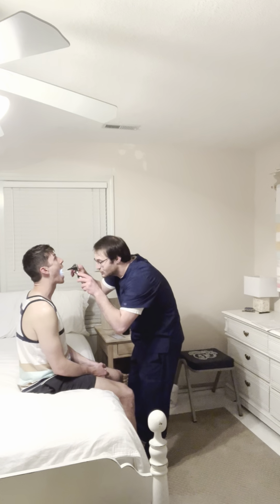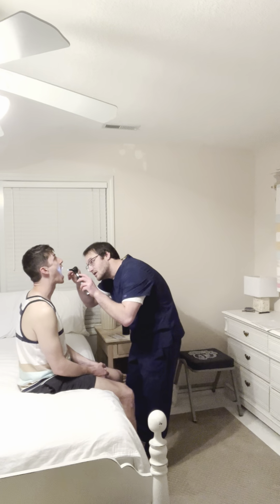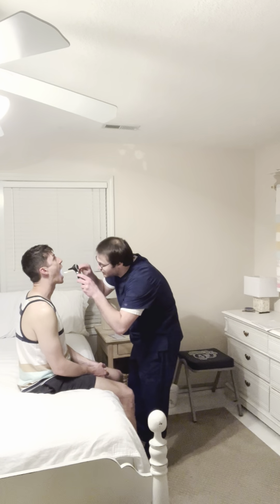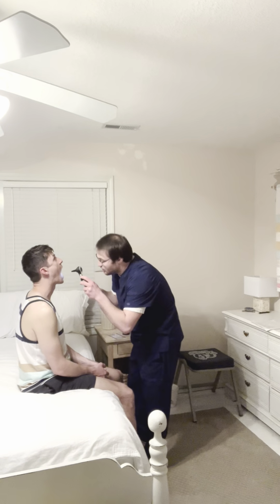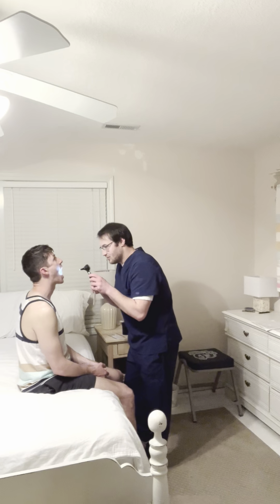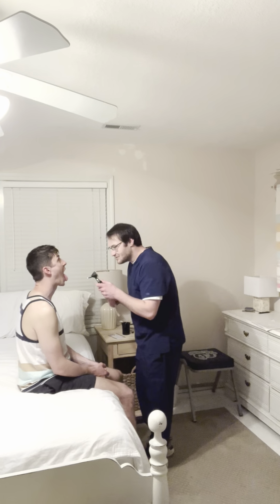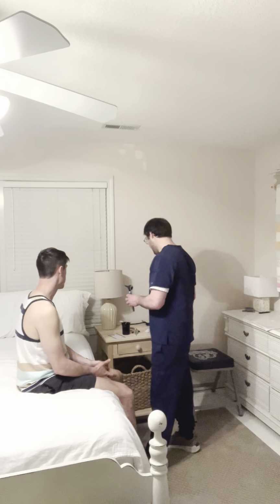Looking at the mucosa, it is moist and pink. The gums appear to be intact. I'm not seeing any cuts or receding gum lines. Looking at the teeth, again, I'm not seeing any infections or missing teeth. And then looking at the tongue here, you can go ahead and just stick your tongue out for me. Looking at the tongue, it appears symmetrical, pink, and a little rough. That's great.